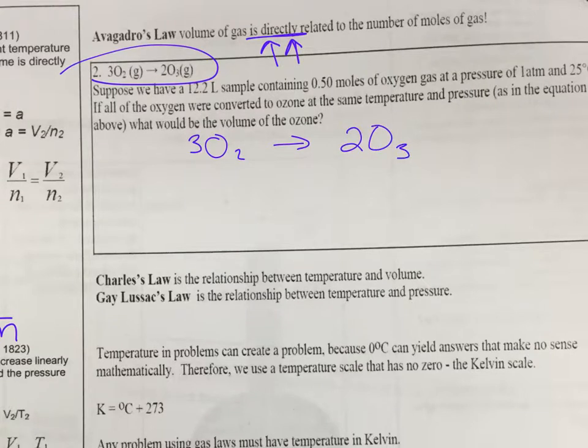So I'm going to say 12.2 liters and 0.50 moles. We know that pressure and temperature are staying the same, so we don't really care about them. Then we want to know volume. Where do I put down here? Do I put the 0.5 moles? Because that's what we started with.